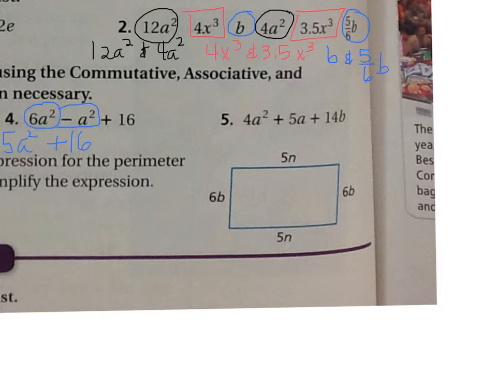Are there any other a terms just by themselves? No. Because remember, can a be combined with a squared? No. Are there any other b's? No. So can you simplify this? No, you would just say this is already a simplified expression.